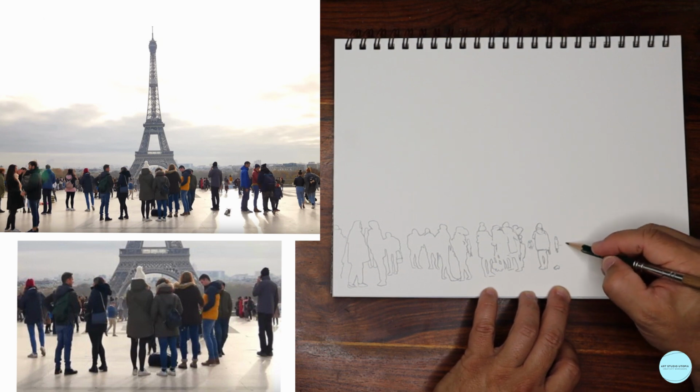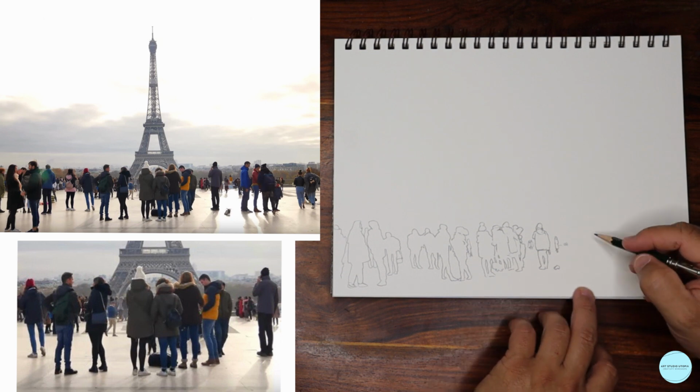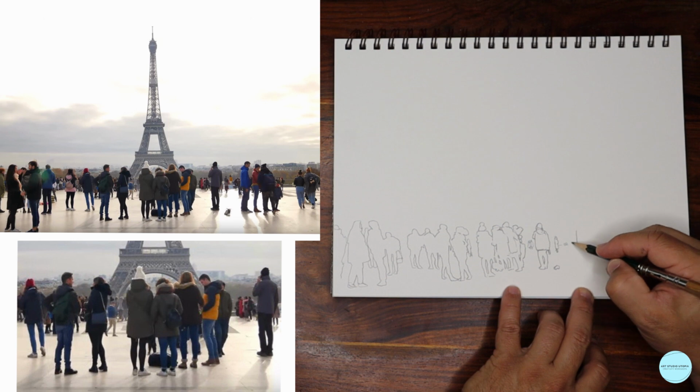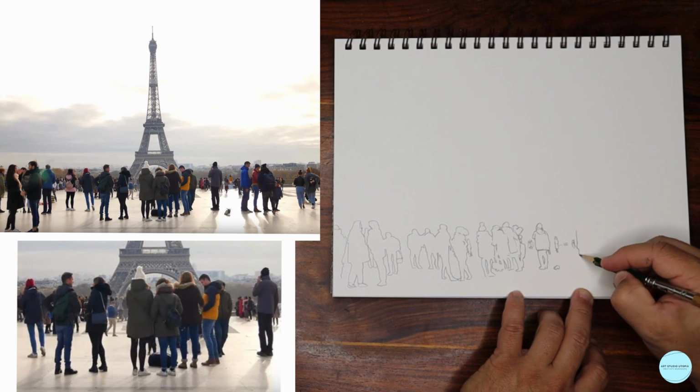Another interesting area of open space here takes me to this guy with the blue jacket. It begins to get really easy to see these shapes.